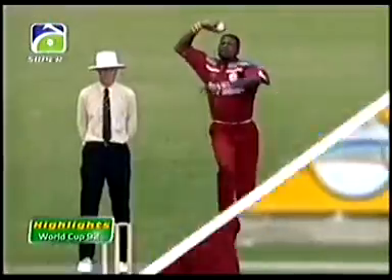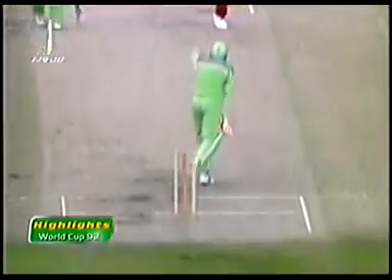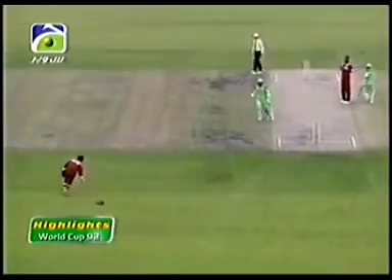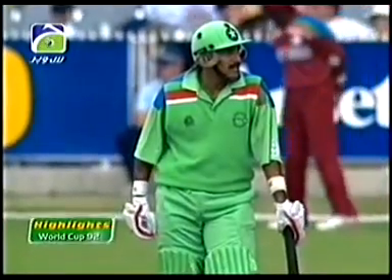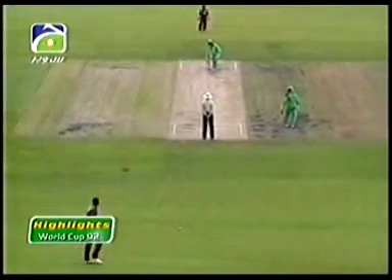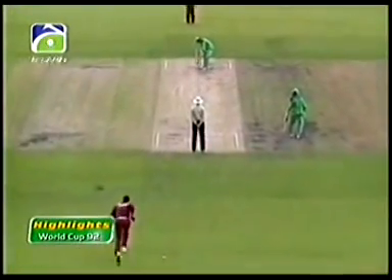Well, Curtly Ambrose, perhaps not quite as easy as Malcolm Marshall to get away there. Again, Javed's gone to the offside, but the ball's bounced up. He's got a bit of body in the way of that as well. Ramiz Raja on strike and on 99.